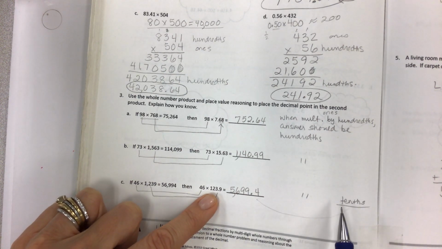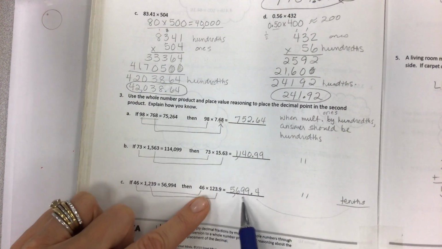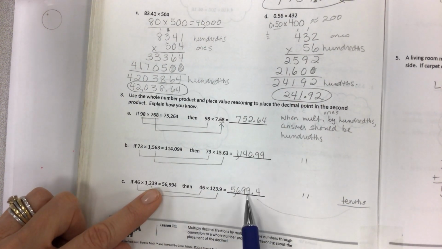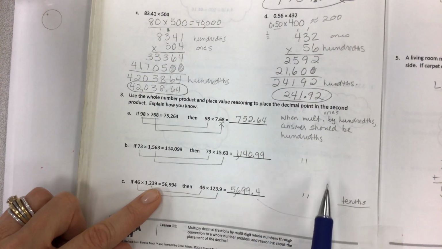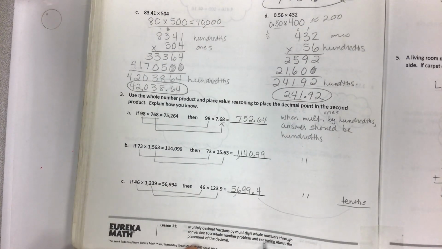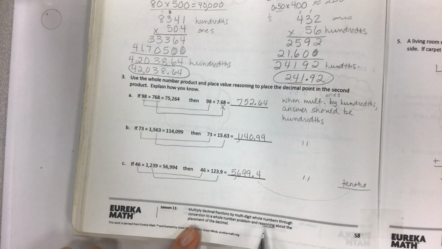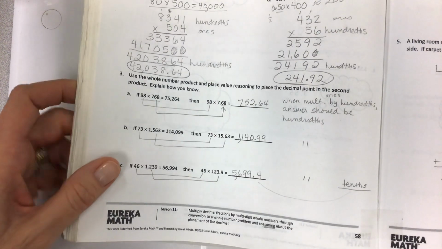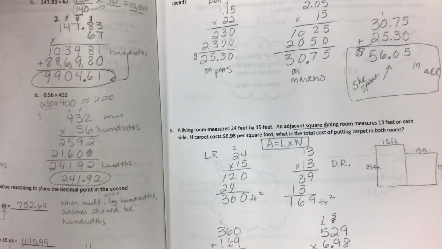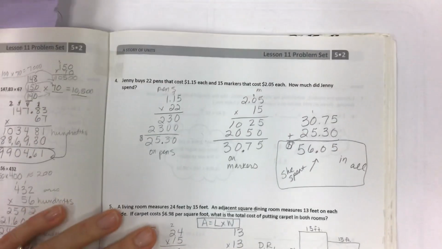and like wabam, they just throw that in there so that it's slightly different to keep you on your toes. So they're not trying to trick you with these answers. It's just the reasoning, again, part of our objective. Reasoning about the placement of the decimal, as you can see at the very bottom. Think reasonably.